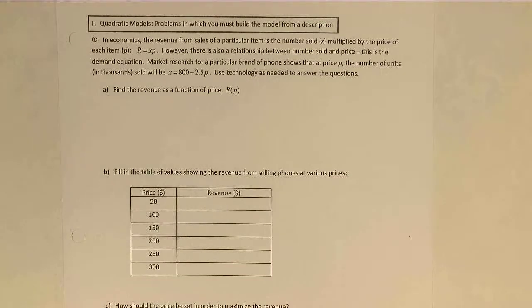Continuing in section 1.8 on quadratic modeling, in the previous two problems, the model or equation that represented the situation was given to us. Sometimes we actually have to do a little bit of background work to get the equation ourselves, and we'll look at that in the next couple of examples.